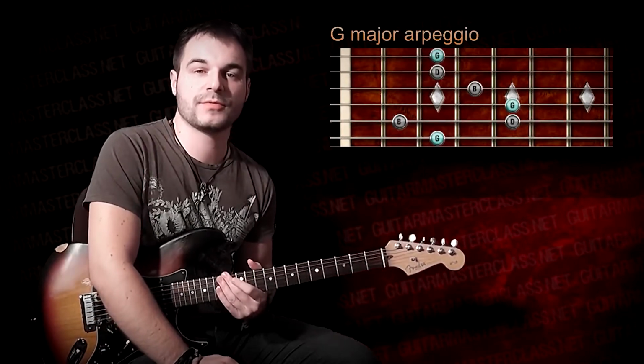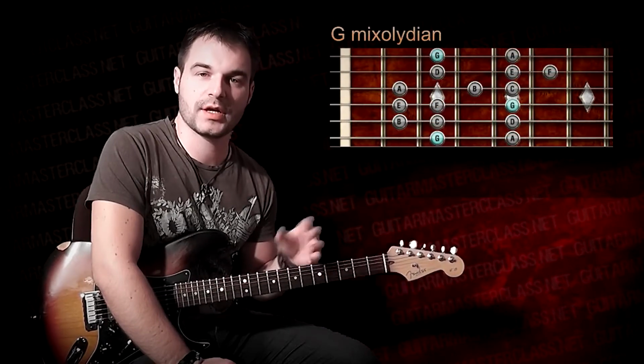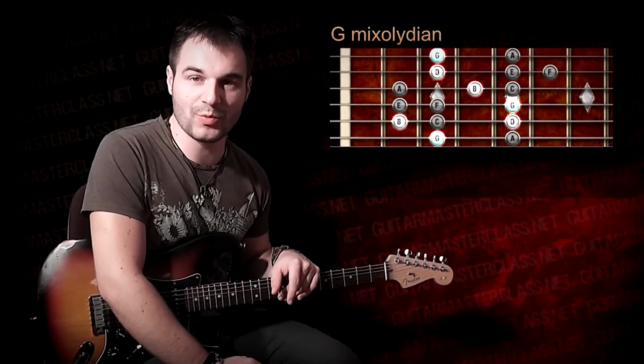Now it's time for some phrases. Same as before, use the G Lydian for phrasing and start and end your phrases on the strong notes marked in white.